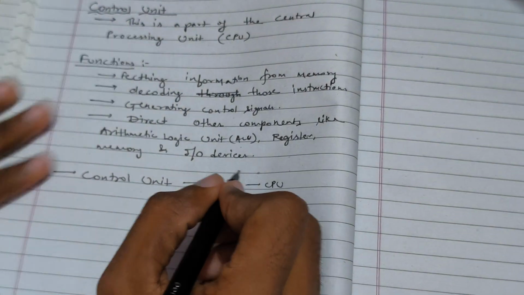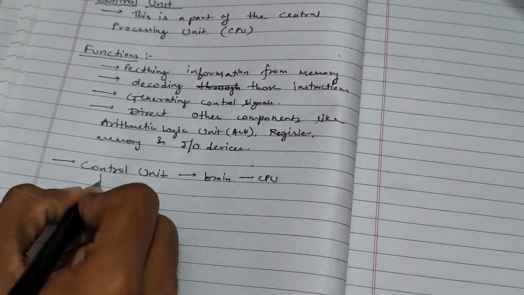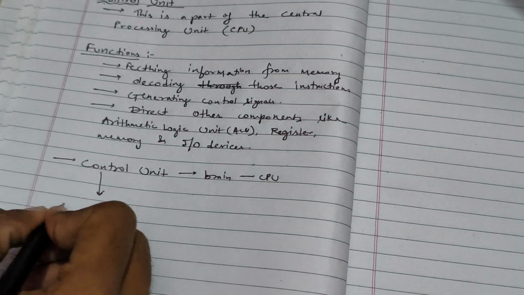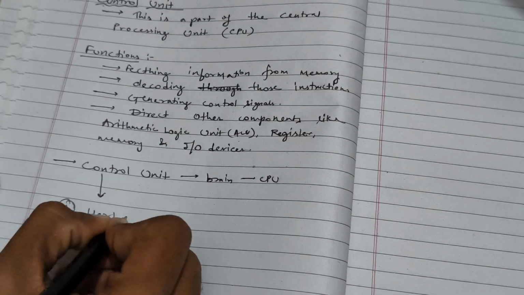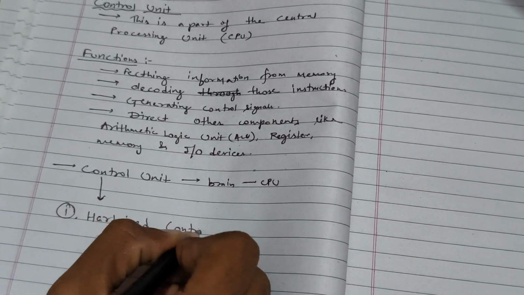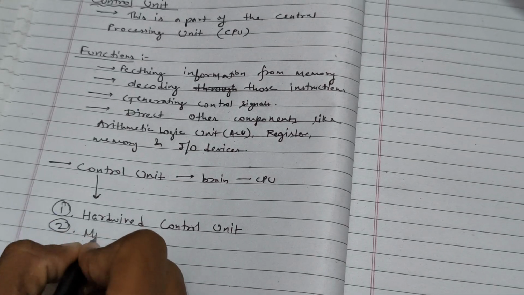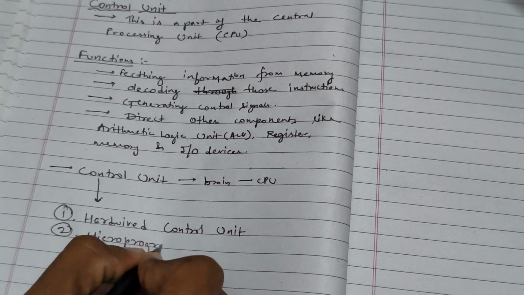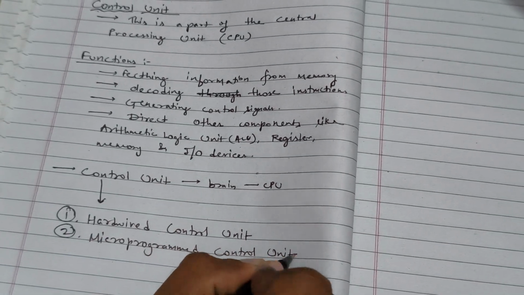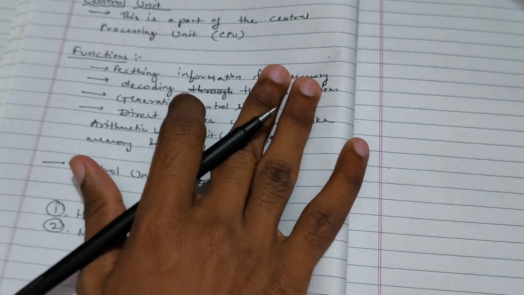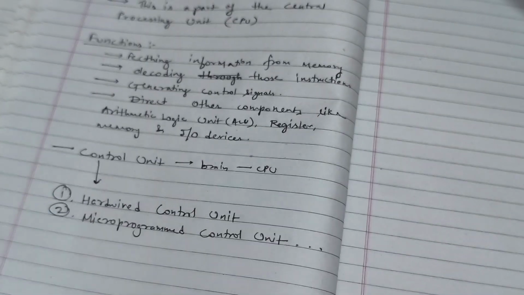After studying about the control unit, let's now study its types. So we can majorly divide the control unit into two types. First being the hardwired control unit, and the other being the microprogrammed control unit. So now let us understand both of these control unit designs in depth.